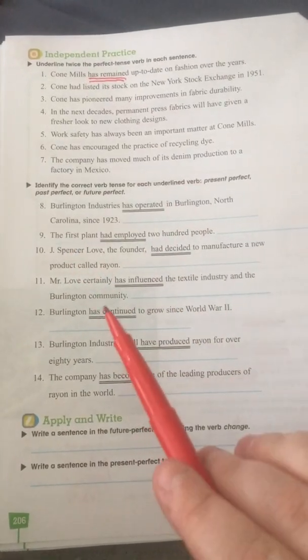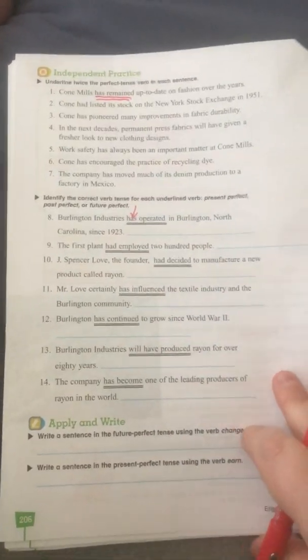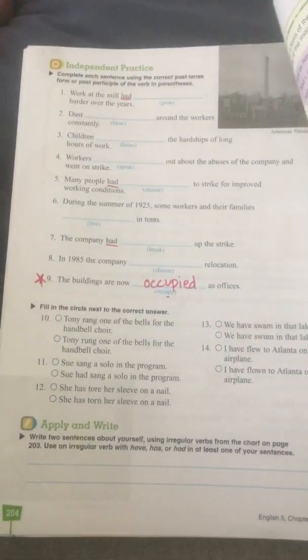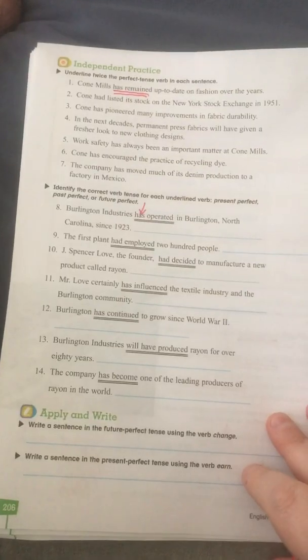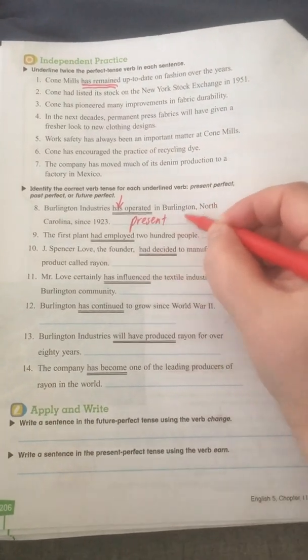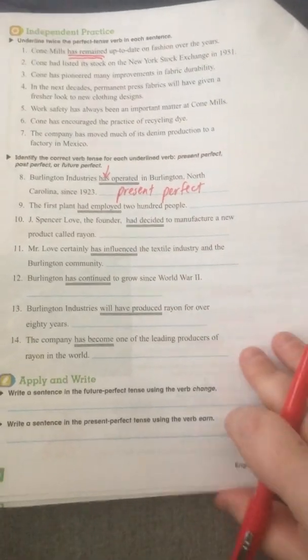And then you're going to do what we just did as well, where you're going to identify if it's present, past, or future perfect. So you're looking at that helping verb is has, is it present, past, or future perfect? If you need to flip back and remind yourself, that's fine. The more you practice it, the better you're going to get. So this is present perfect. Okay? And then, bada boom. You guys are doing great.